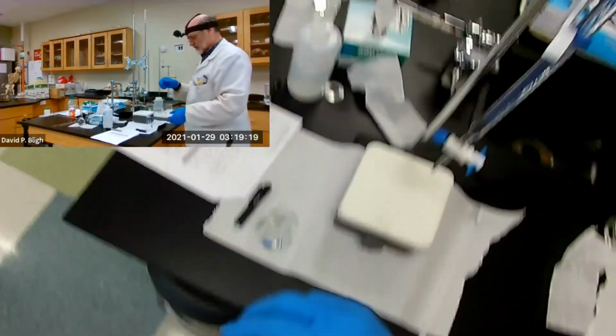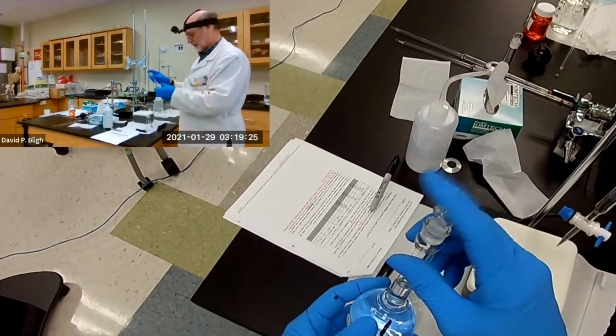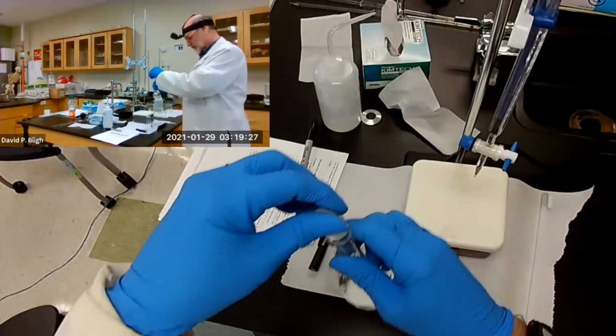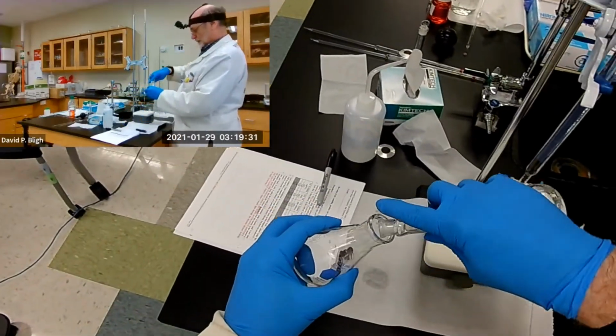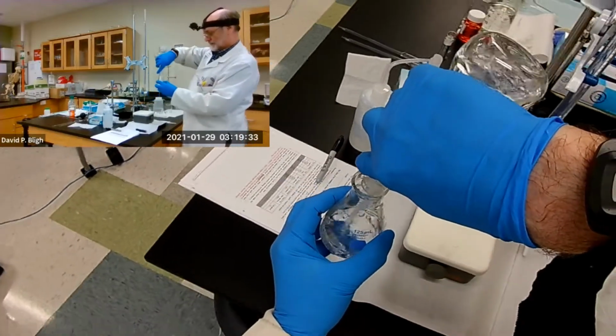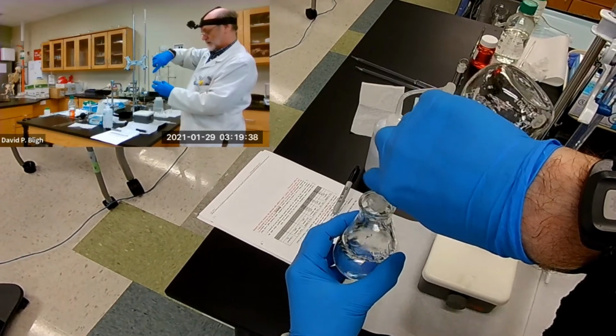So I need to dispense the 100 milliliters of solution that we prepared earlier into this flask. Here we go.